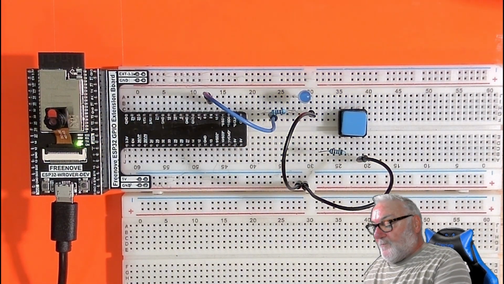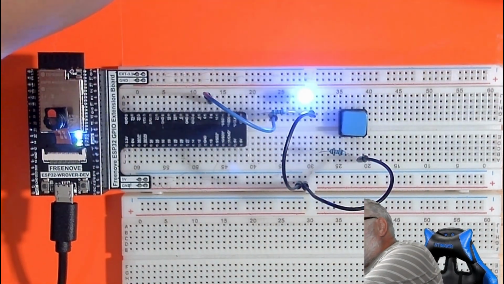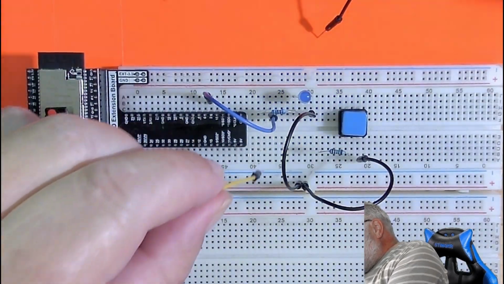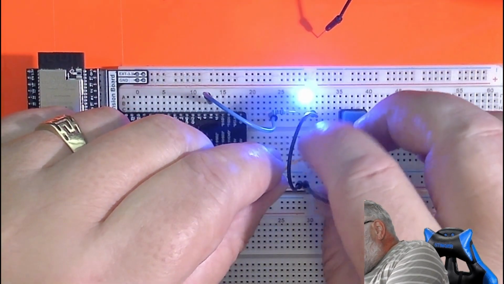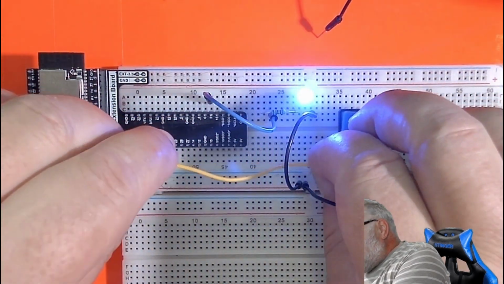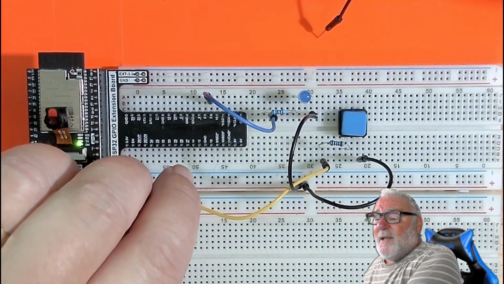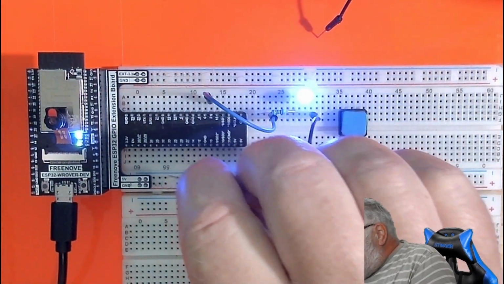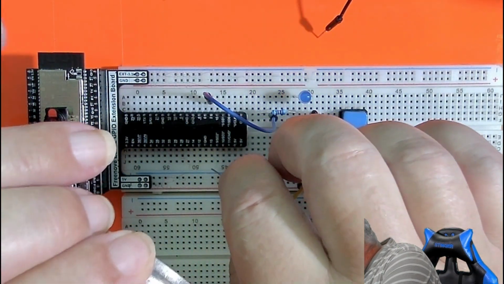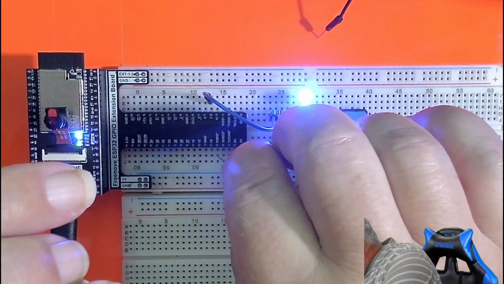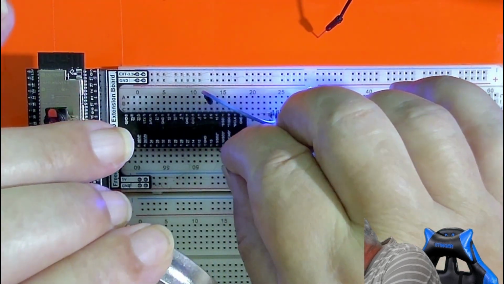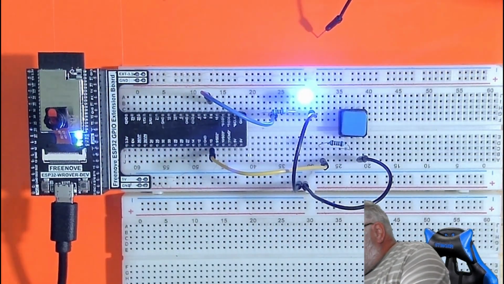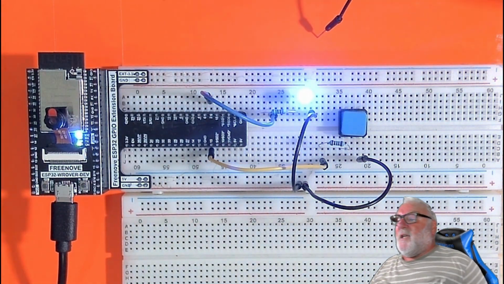And then let me get the right cable. This then goes from the left leg of the resistor, and let me just check the pin, and it goes to pin 13. Okay, which I believe is there. Yep. So we're on pin 13.